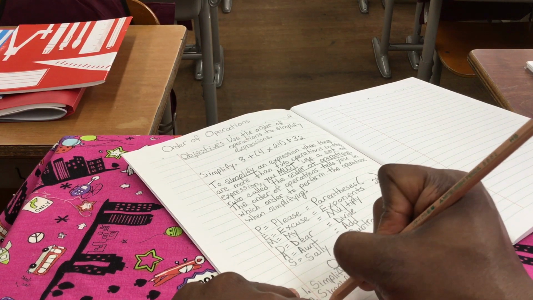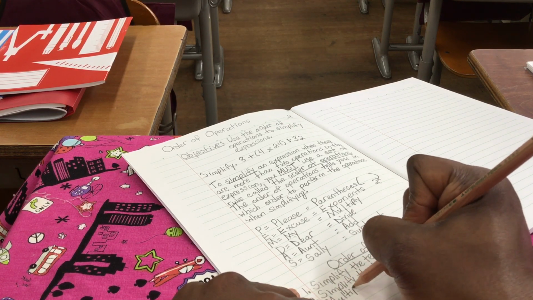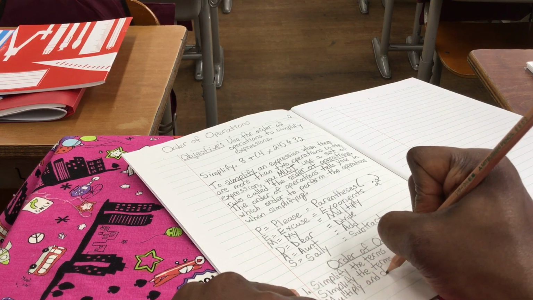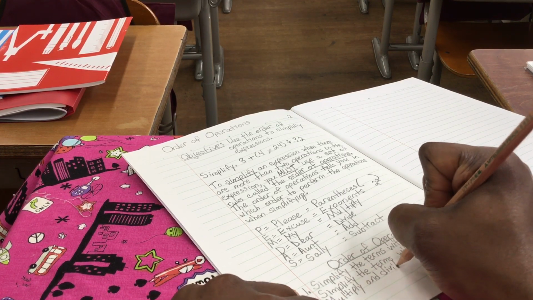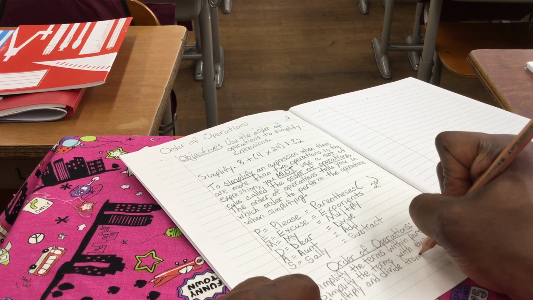For number 3, you want to multiply and divide from left to right.